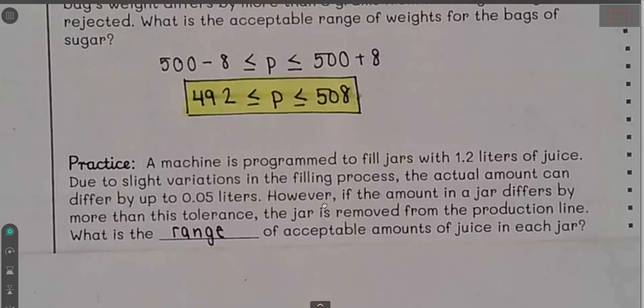All right, let me see what you guys have. You know that 1.2, right? And the variation is 0.05.